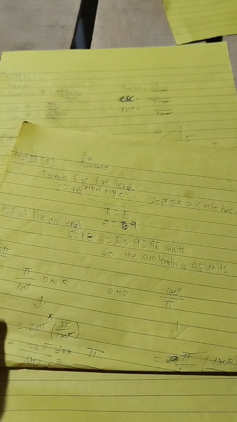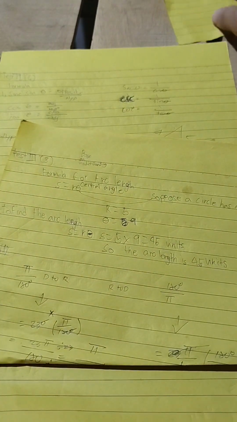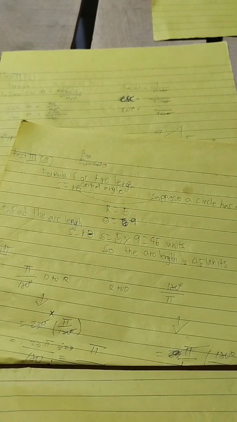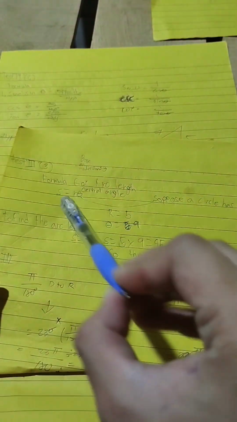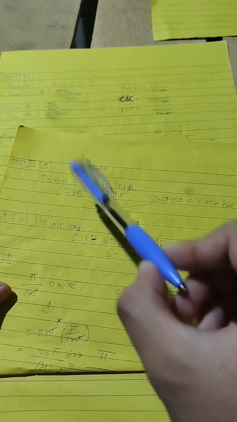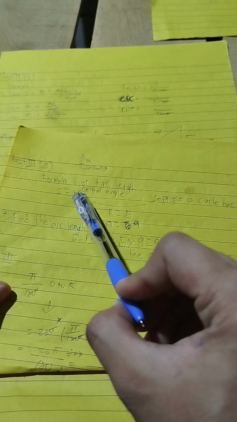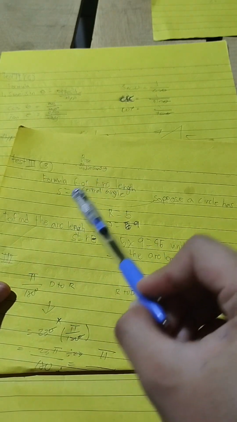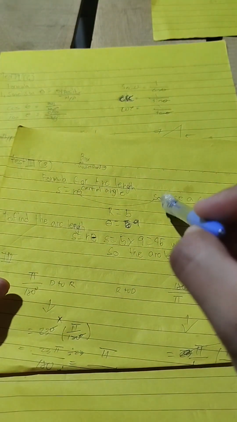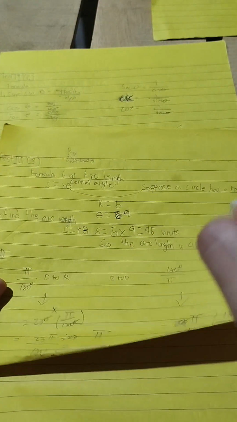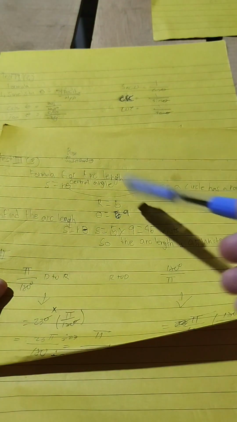So we're going to tackle topic 3, which is arc length. The formula for arc length is S equals R times the central angle. Suppose a circle has a radius R equals... so this is my example.